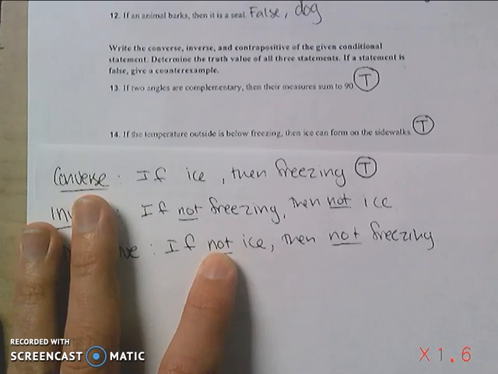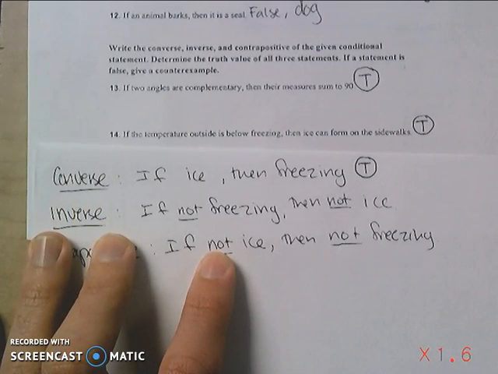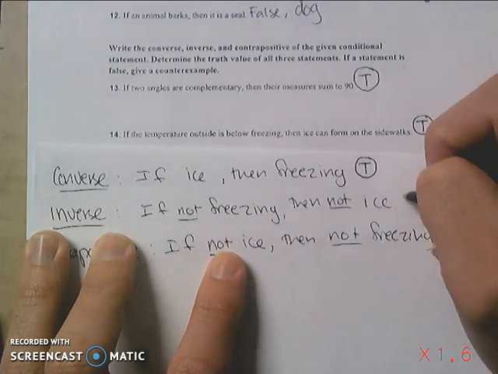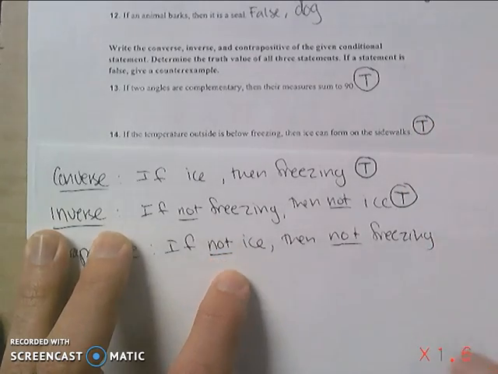Okay, now we do the inverse. So keep the same order, but we just say not. So if the temperature is not below freezing, then ice cannot form on sidewalks. Well, that's true. Ice cannot be present unless it's freezing.